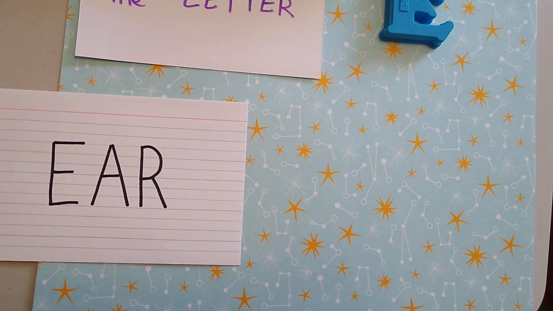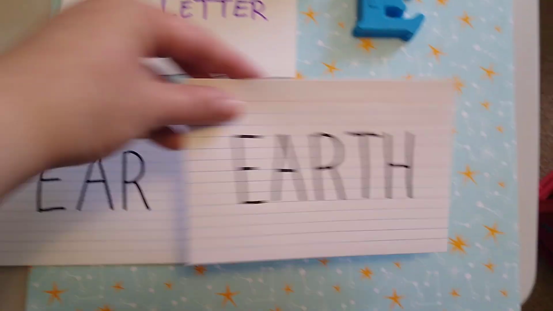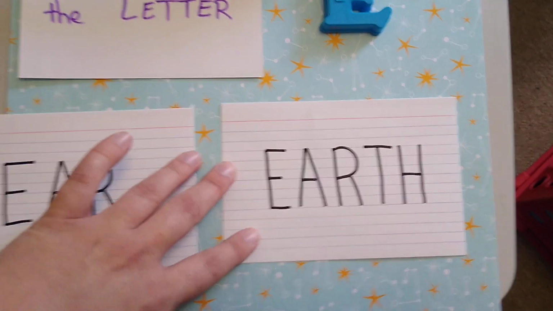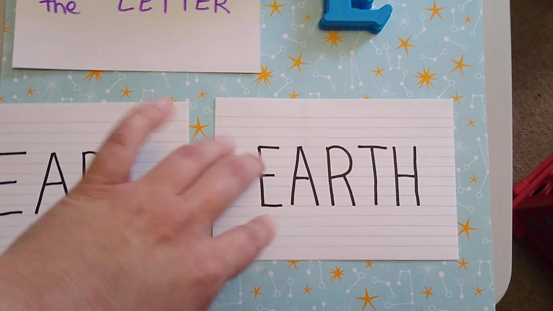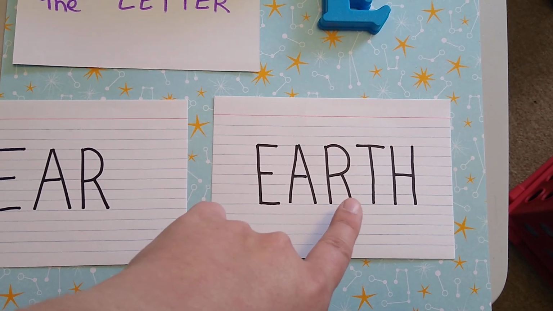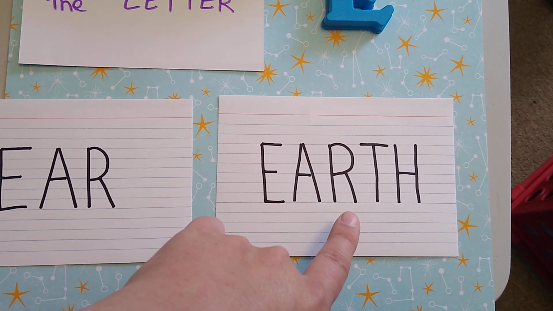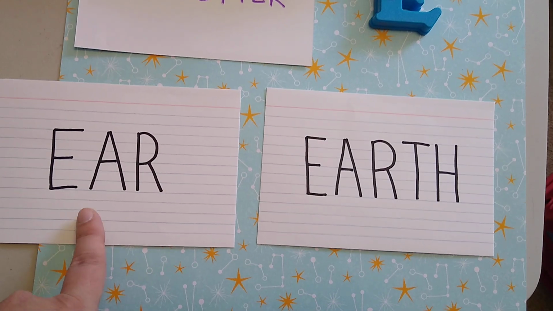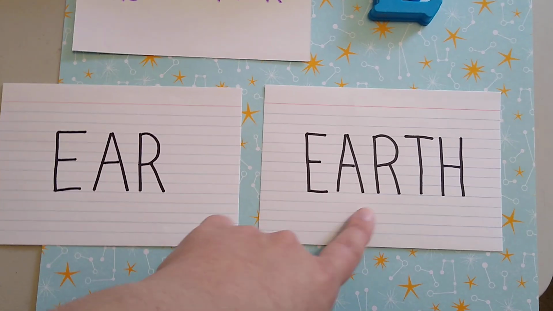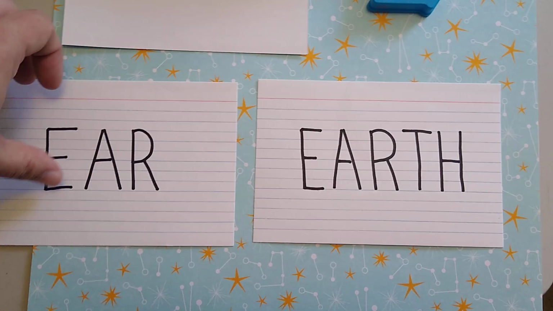Okay, and then we go from the word ear to the word earth, which is the planet that we live on. And you can see the word ear right in the word earth. Okay, ear and earth begin with the letter E.